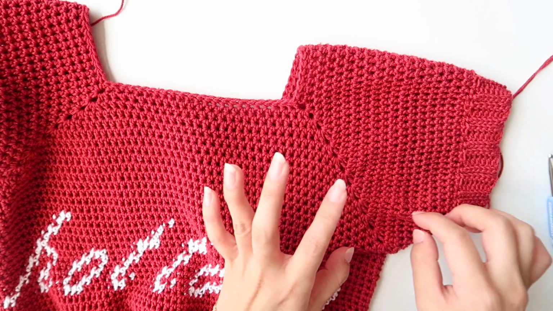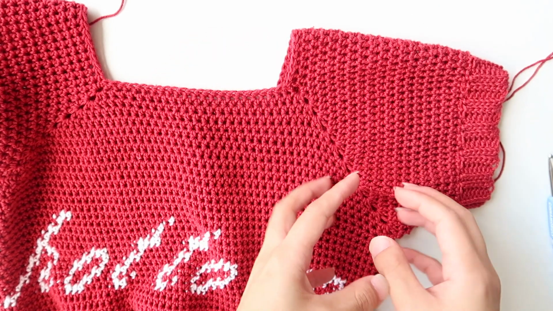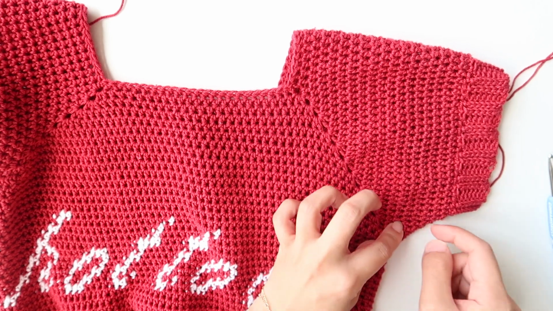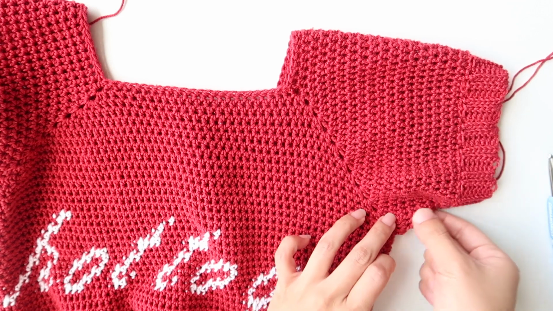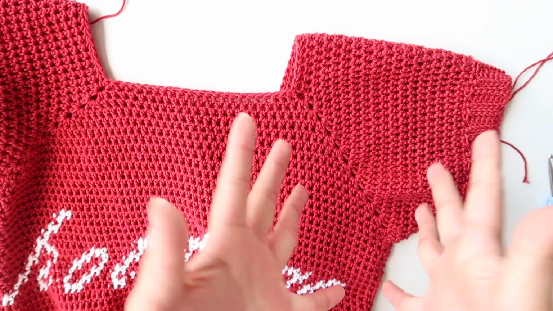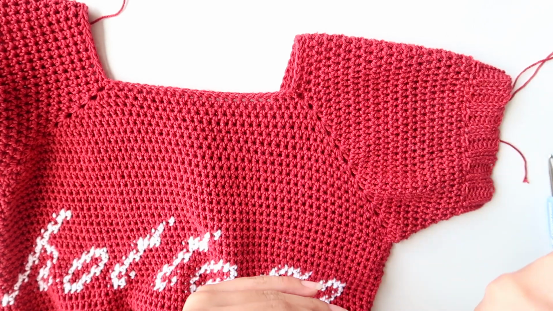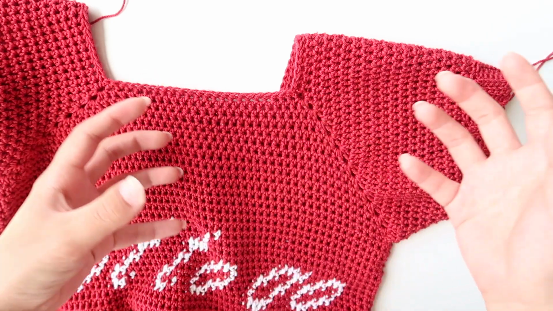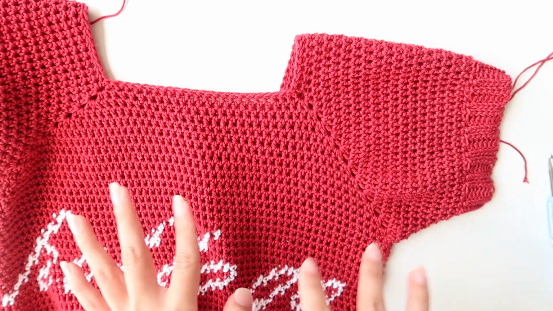I finished one sleeve, so we have a little bit of a reference as to what we are working with. Now, in order to avoid a whole lot of bunching right at the armpit, I am going to be making rounds of half double crochet, but decreasing as I go. If you're finding that you have a lot of bunching, or you don't like the amount of bunching there is, then I would decrease more frequently, and if you actually need more room in the arm area, then I would just do away with the decreases or decrease less frequently.